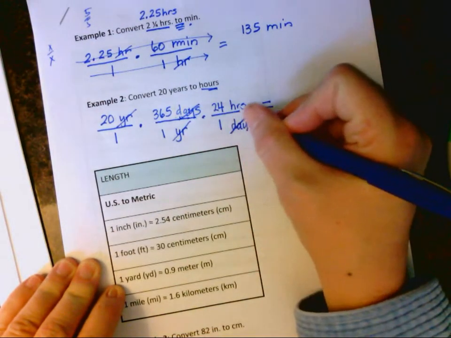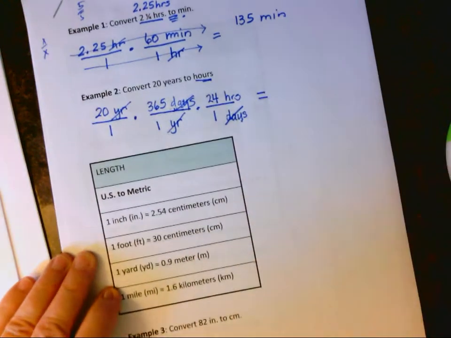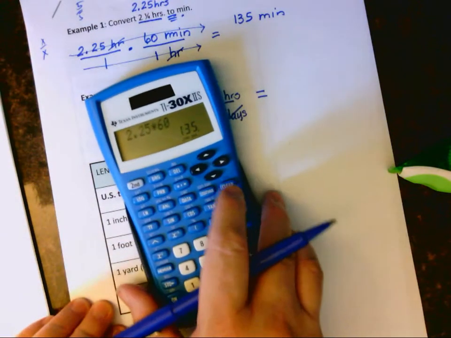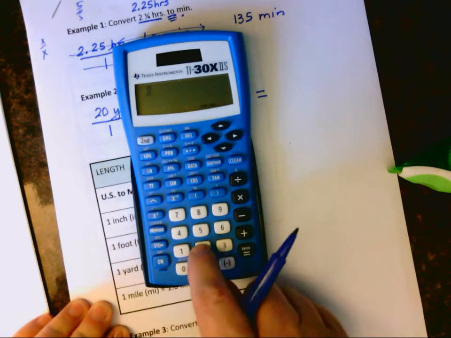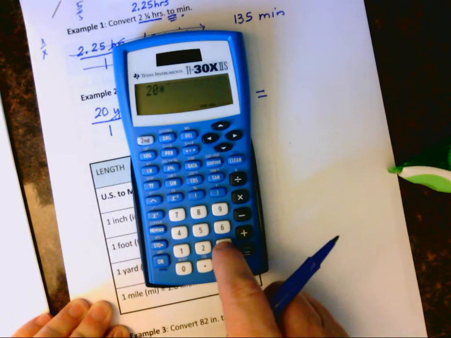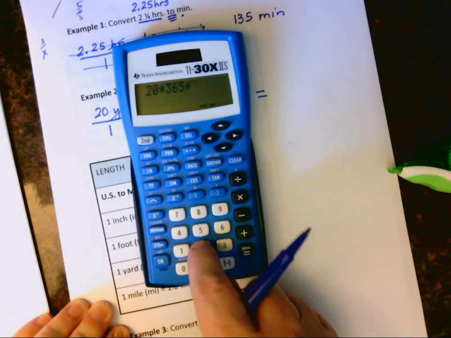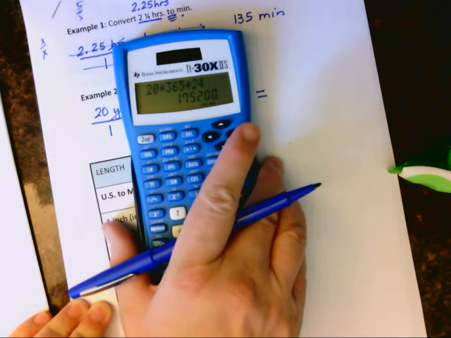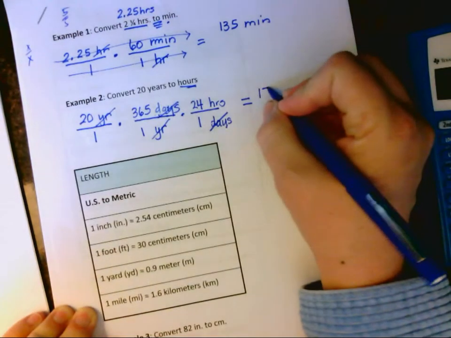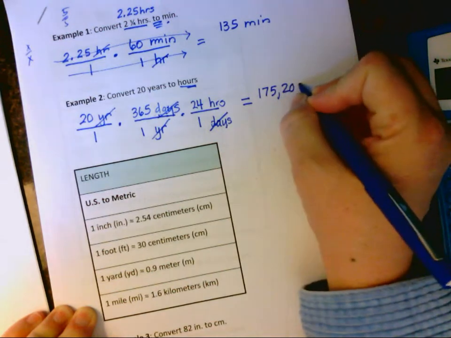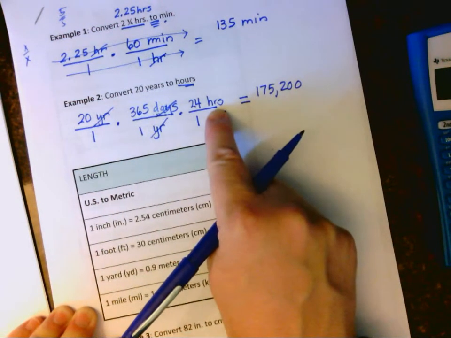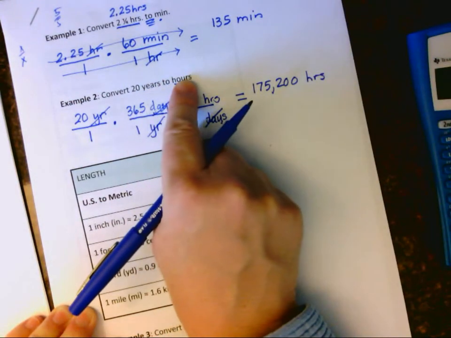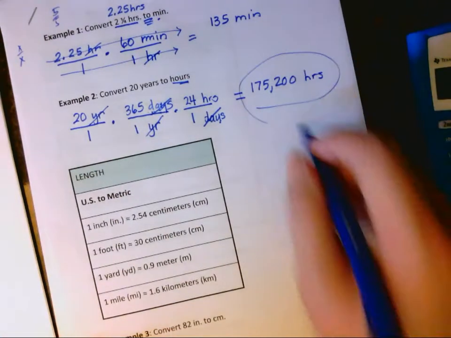The days cancel, and we multiply across the numerator. Okay. And that's going to give us 20 multiplied by 365 multiplied by 24 is 175,200. Look at your units. Everything's canceled out but the hours. So we started in years and we ended up in hours. We have succeeded. This is your answer.